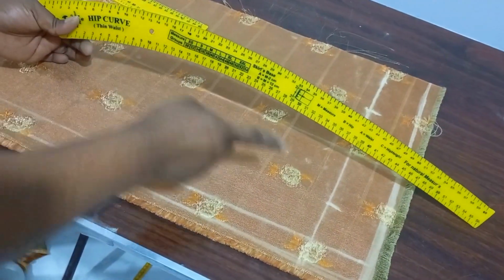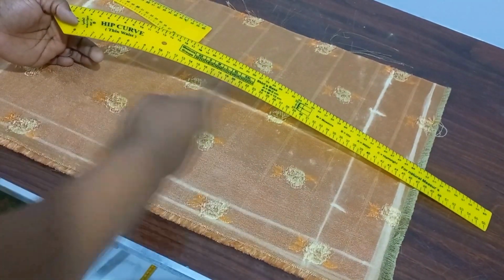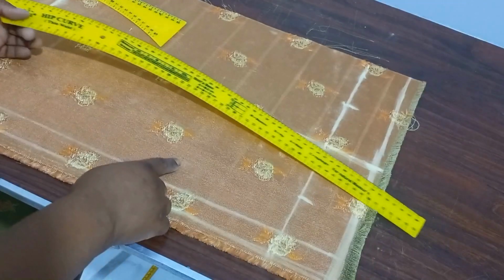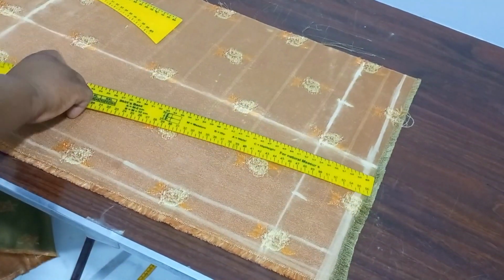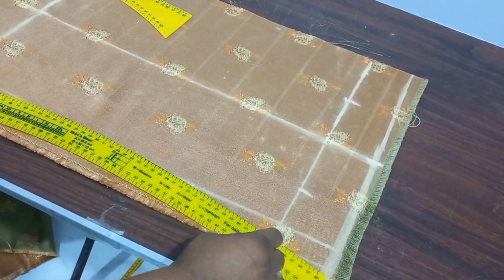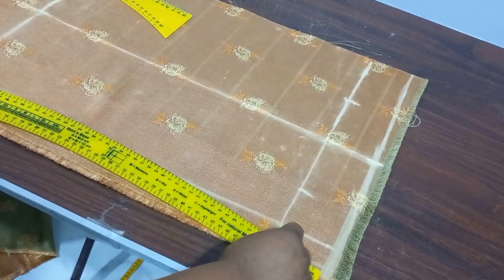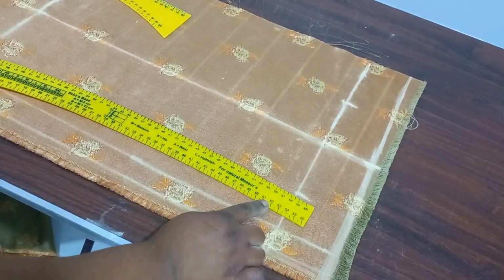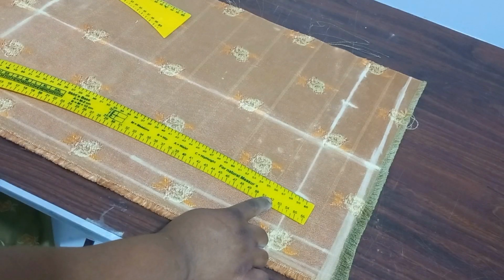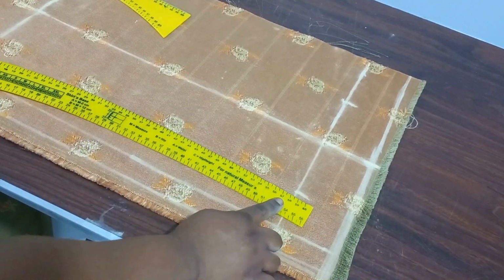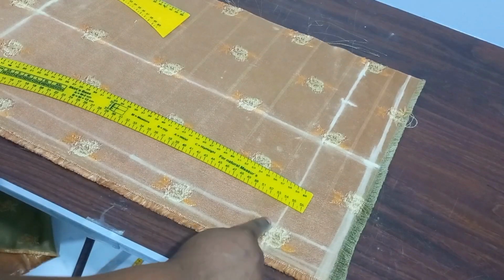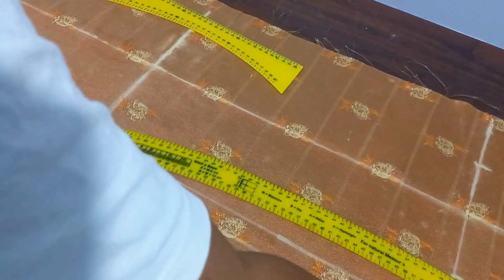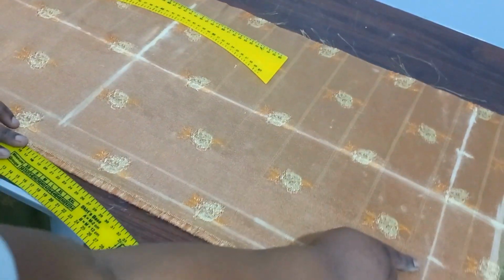This ruler that looks curved, that is always curved, is called the hip curve ruler. So the hip curve ruler, all you just do is place it this way from that mark here, not from the starting of our measurement. Place it this way. From here, look at this.